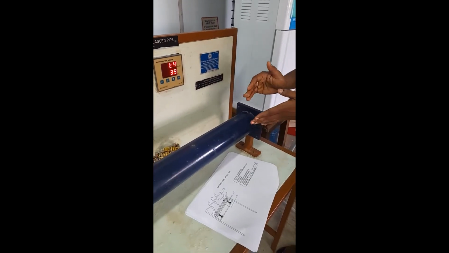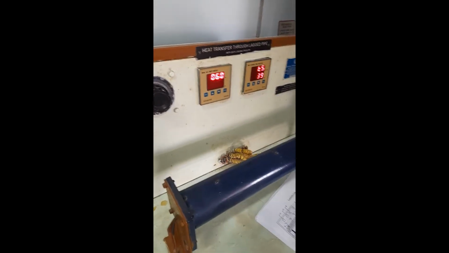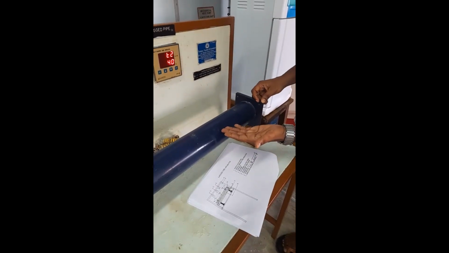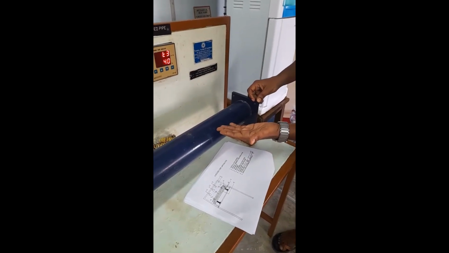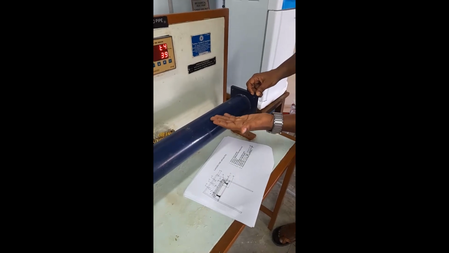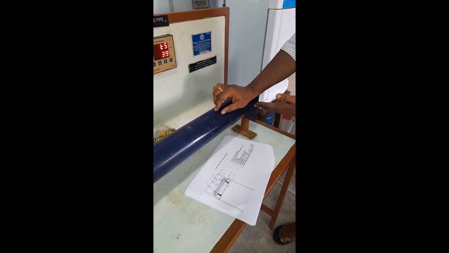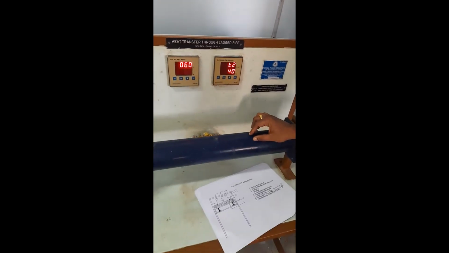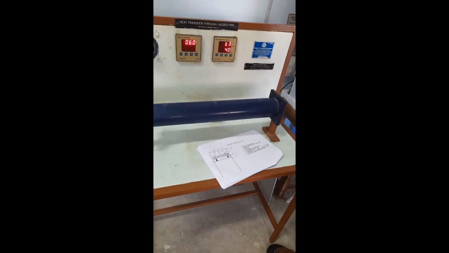The main thing we need to calculate is the heat transfer from the heater, through the inner surface, to the insulating material. In that way, we calculate the thermal conductivity of the insulating material.